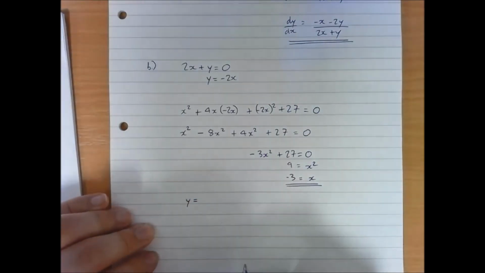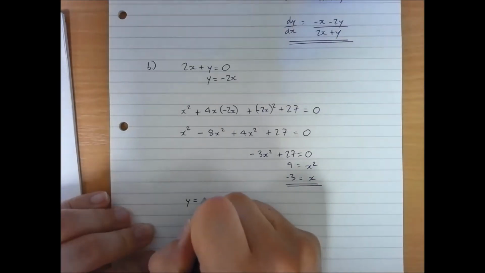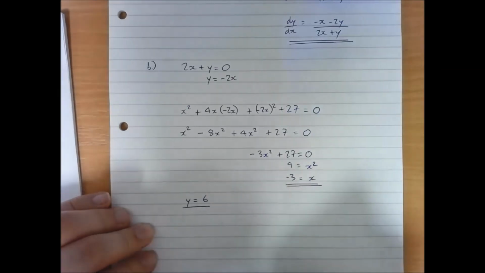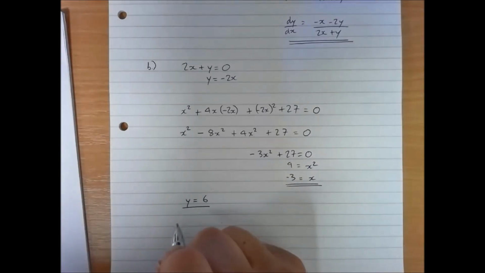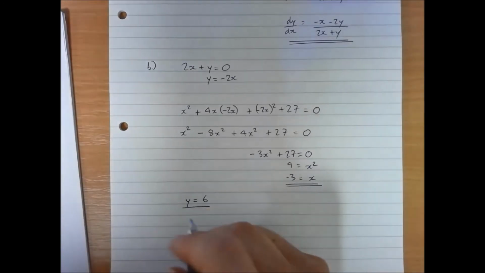Finally, I just need to plug that value of x equals minus 3 into my y equation. Minus 2 times minus 3 is 6. This is a simultaneous equation, so I should always check that my answer does work by plugging it back into the second equation, the one that I didn't use to check.